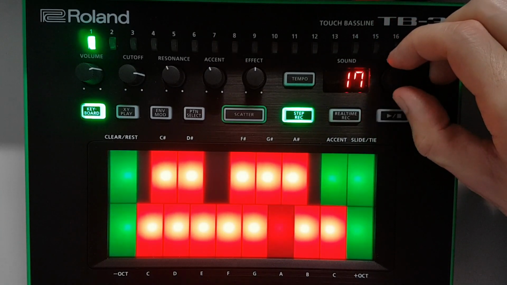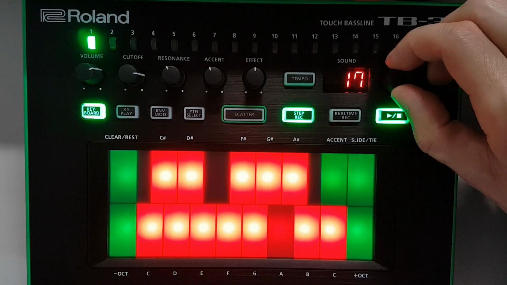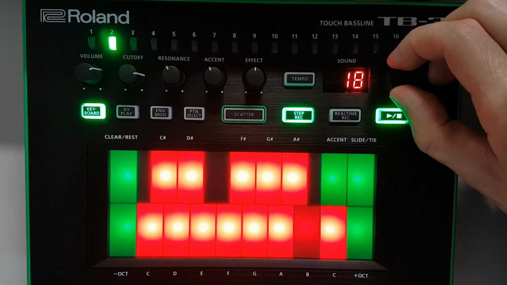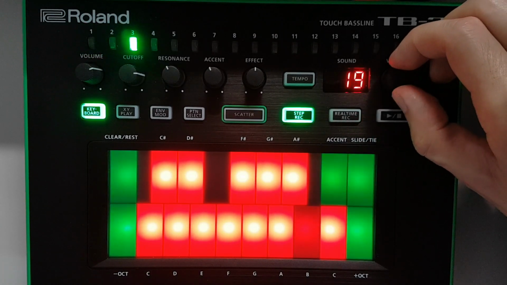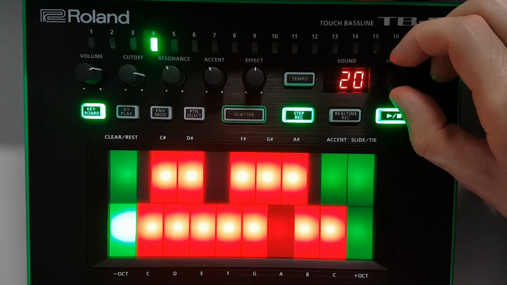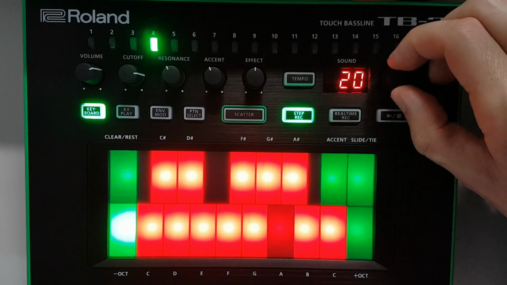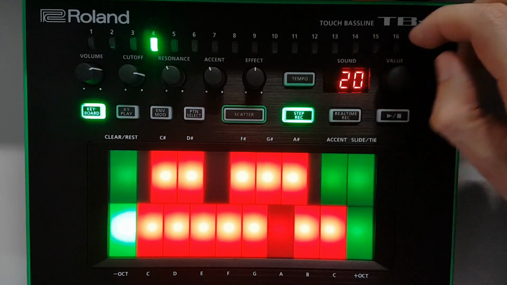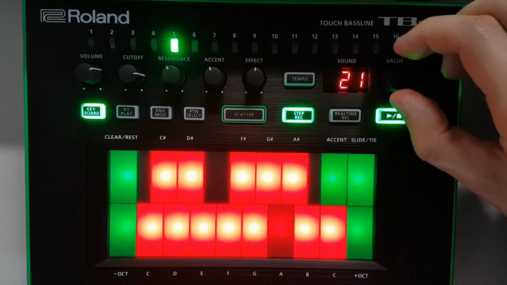Now we have a change, A in the normal, B, again B, A is the bass line, and then so on. It's the same for all the 16 steps.